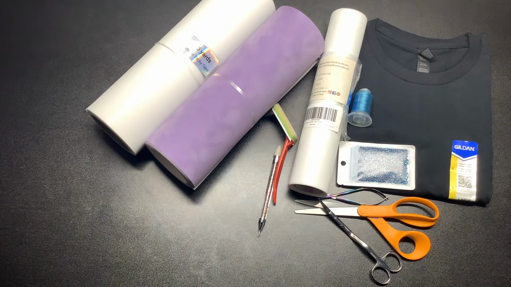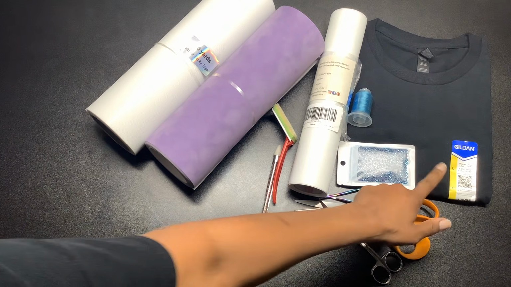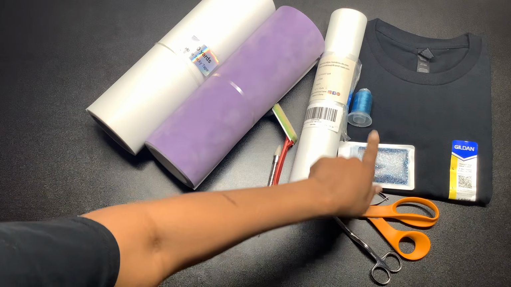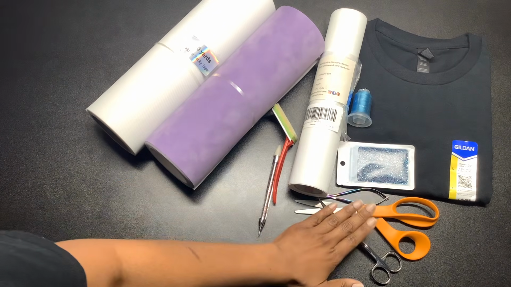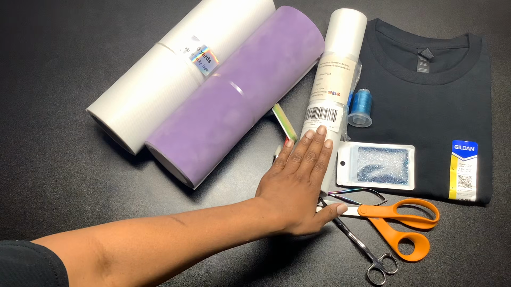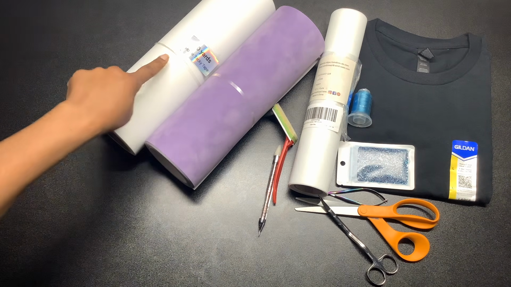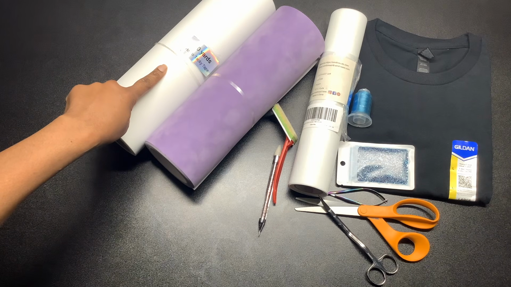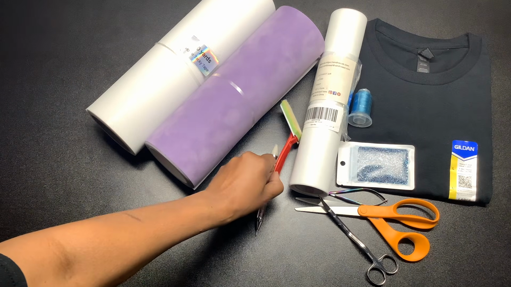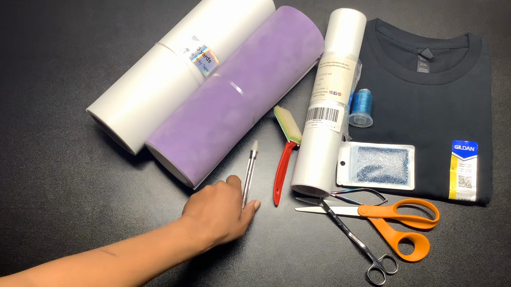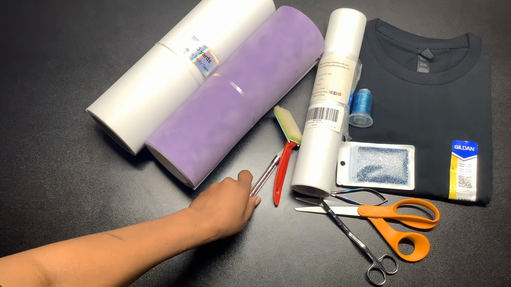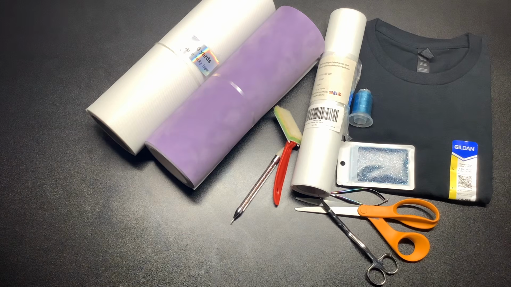For this project, I will be using a t-shirt, SS10 rhinestones, embroidery thread, embroidery scissors, cutaway stabilizer. I will be using rhinestone flock, rhinestone Hotfix transfer tape. I will be using an edge brush to brush the rhinestones in and a wax pen to assist me with putting rhinestones in the circles that did not get a rhinestone. I will leave a list of these items in the description of this video.